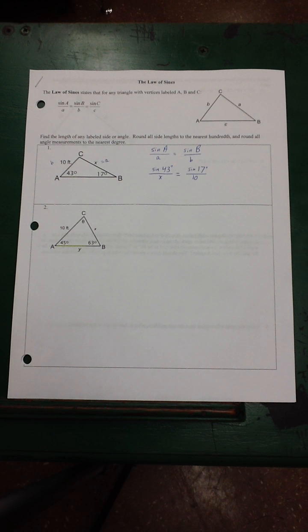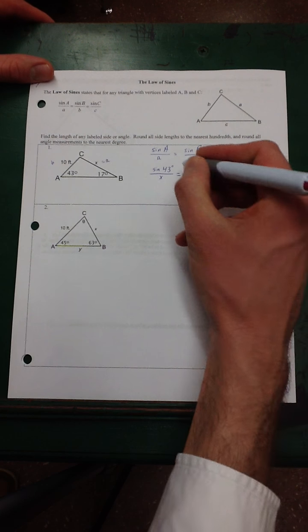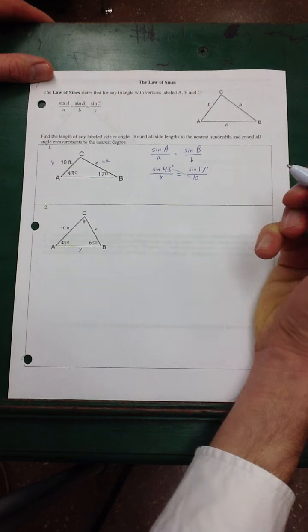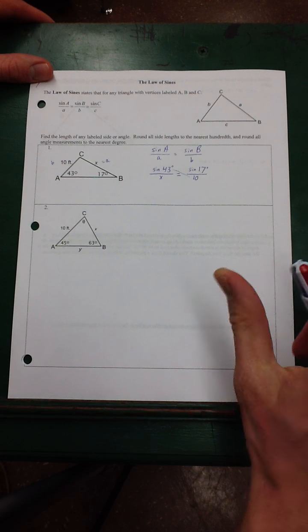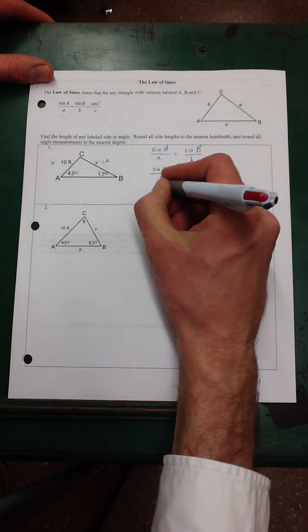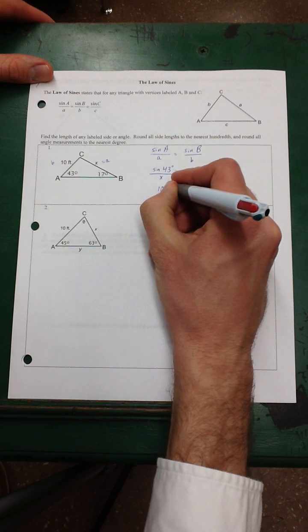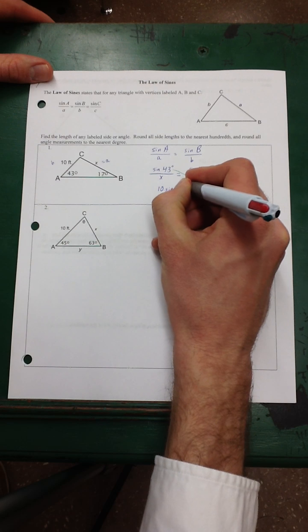Okay, we're going to cross multiply. Now, in the process of using trigonometry, it is very easy to lose some precision by rounding too early, so we're going to carry the decimals with us as we go. When we cross multiply, we're going to have 10 times the sine of 43. Let's go ahead and write that down. I'm not going to use the calculator yet. I'm just going to write 10 times the sine of 43 degrees.